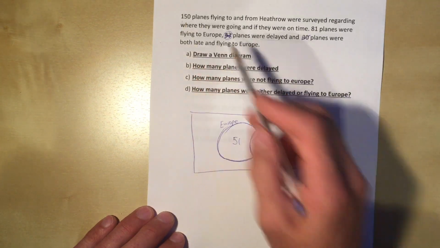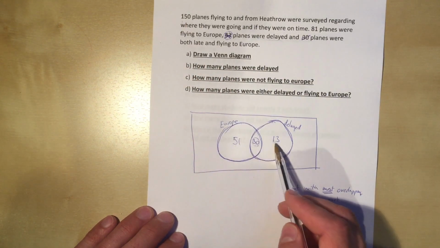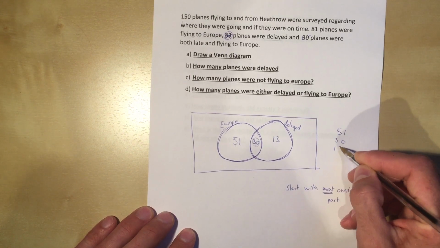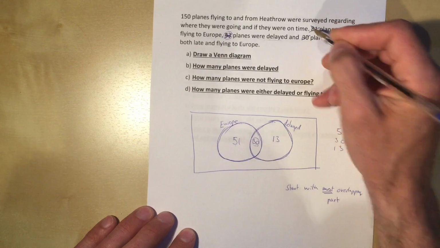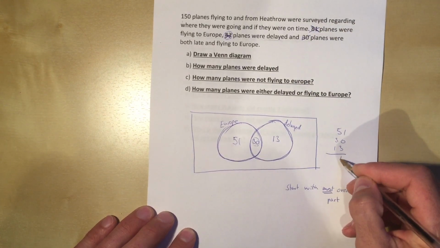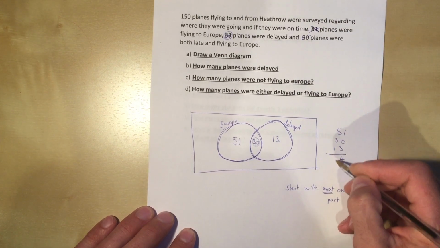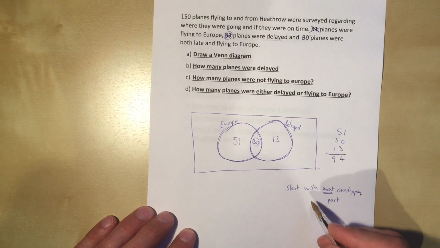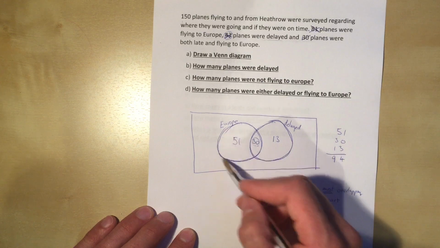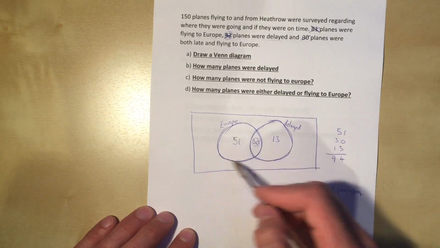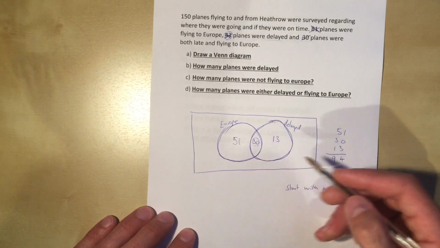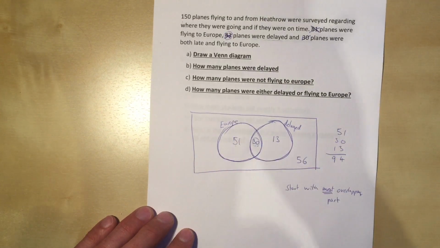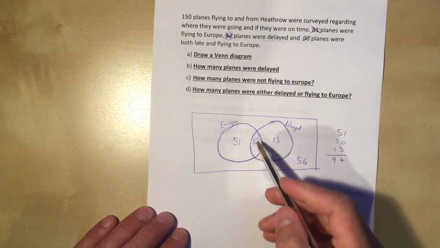We've got 150 planes in total, and all those planes aren't represented by these. If I add those up, I've got 51, 30 and 13. Oh, I've dealt with that 81, I'll cross that off. Add those up, we've got 4, 5 and 3 is 8 and 1 is 9. So that's only 94 planes. So where are the rest of them? Well, the rest of them are outside here. They're not in the Europe circle. They're not in the delayed circle. They weren't going to Europe. They weren't delayed. They were some other planes. So that leaves 56 planes to be elsewhere in the diagram. Okay? So draw the diagram.